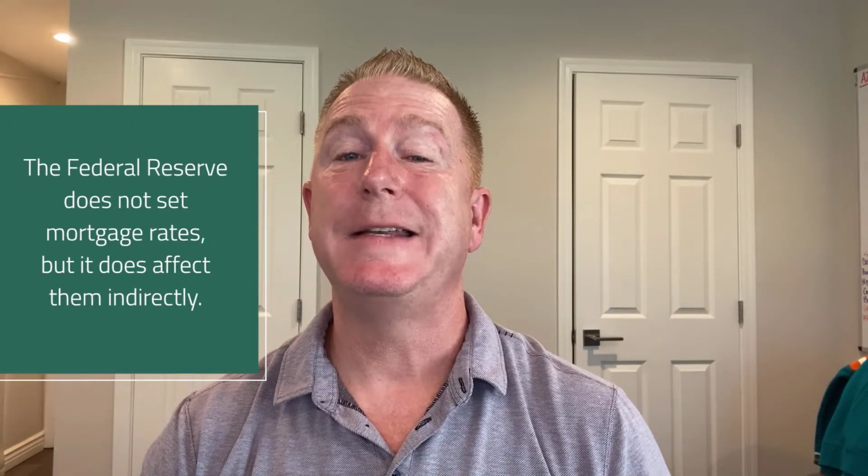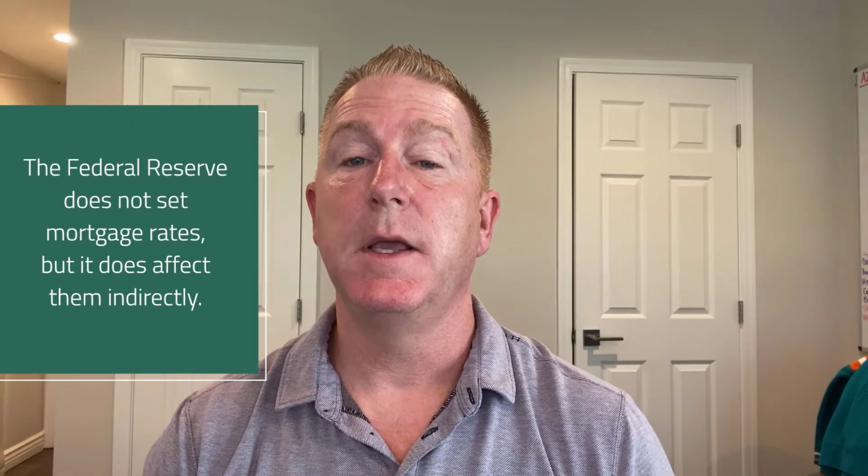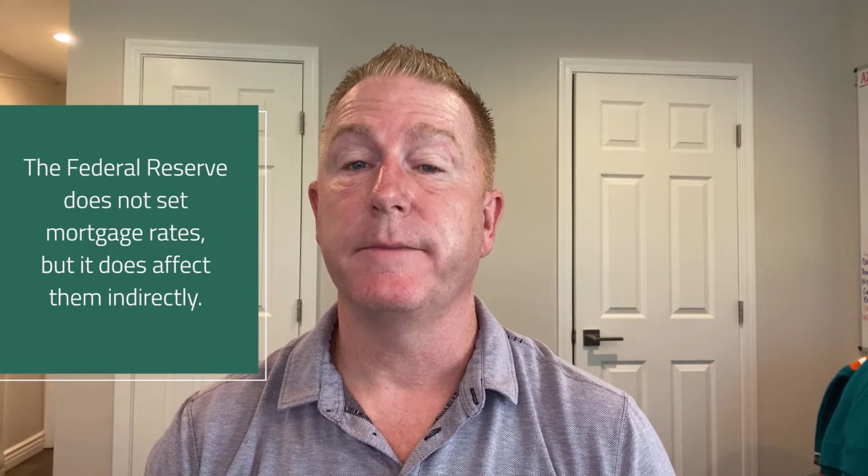The Federal Reserve doesn't set mortgage rates, but it does affect them indirectly. The Fed controls short-term interest rates by increasing or decreasing them based on the state of the economy. While mortgage rates aren't directly tied to the Fed rates, when the Fed rate changes, the prime rate and mortgages usually follow suit shortly afterwards.